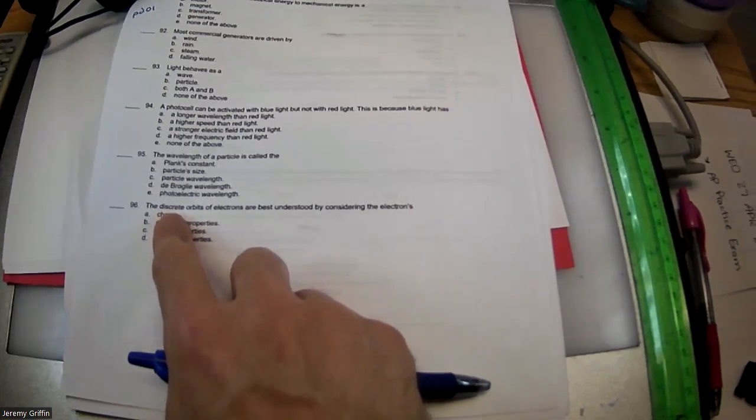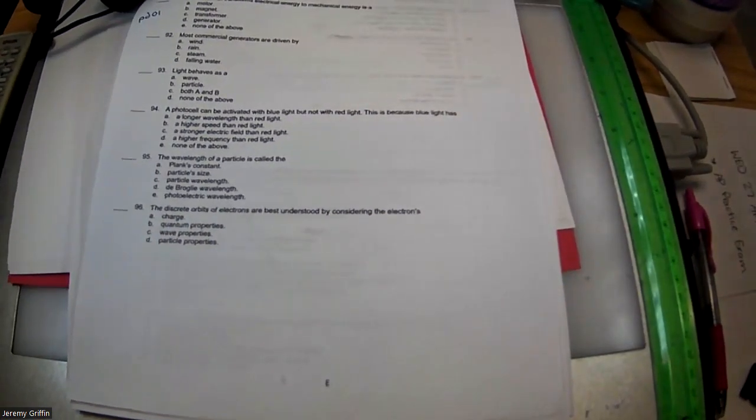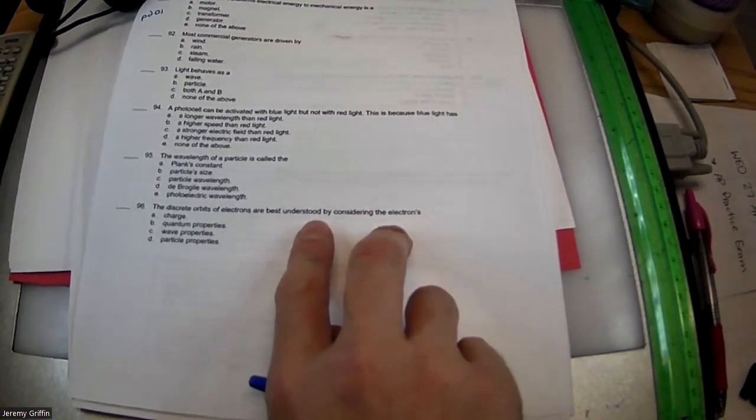Discrete orbits of electrons. Here we go. Are best understood by considering the electrons what? Okay. Do you guys remember in chemistry learning about electron configuration? You guys remember how most atoms have up to 8 electrons on the outer shell? In all those noble gases, the outer shell is filled, and so they don't really want to react with anything chemically. Well, why is that? Why is it that electrons fit into discrete orbits, and they can fit 2 or 8 or 18 in the outer shell?